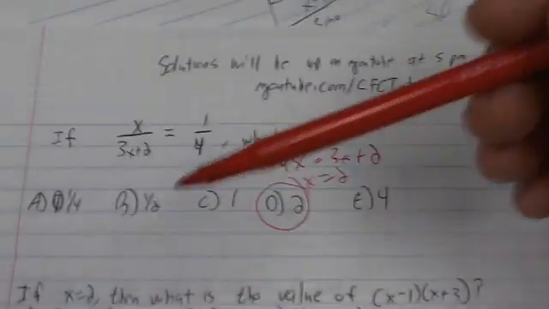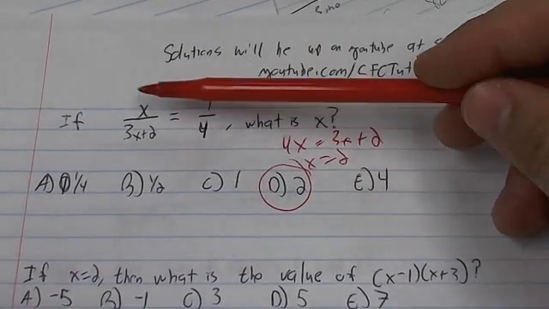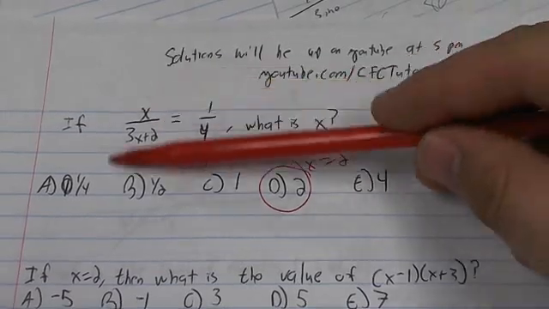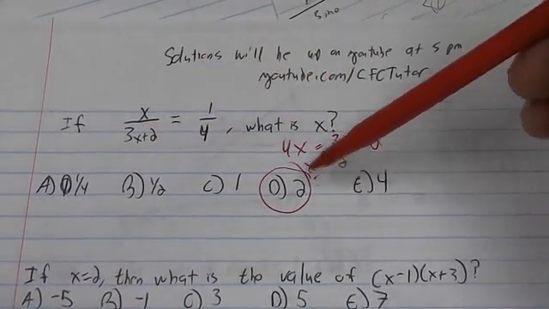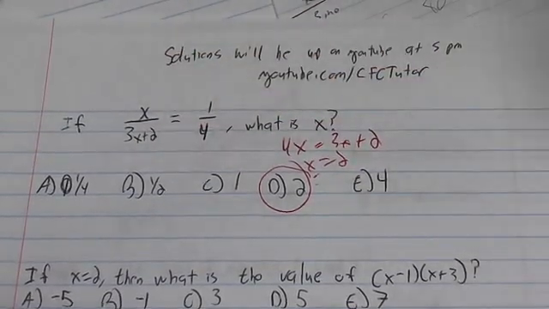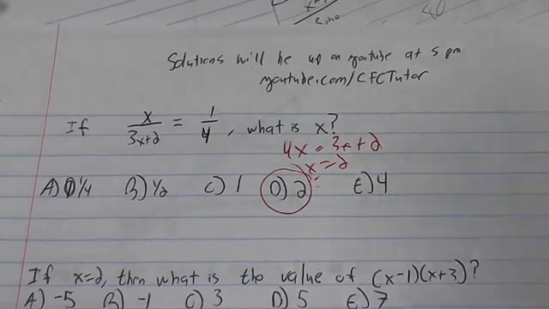Alright, if all else fails, you're having a brain fart and you forget how to do algebra, you can always just plug in your answers. The way you always plug in your answers is to start with the middle number. You plug in 1. 1 divided by 5 is 1/5. That's too small, so you've got to go bigger. So next you try 2. 2 divided by 6 plus 2 is 8, so 2 over 8 is 1/4.